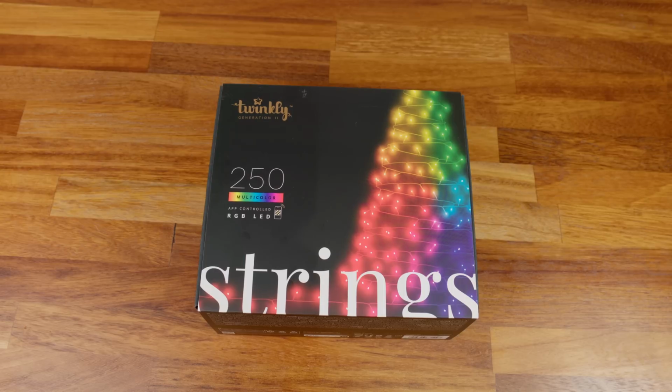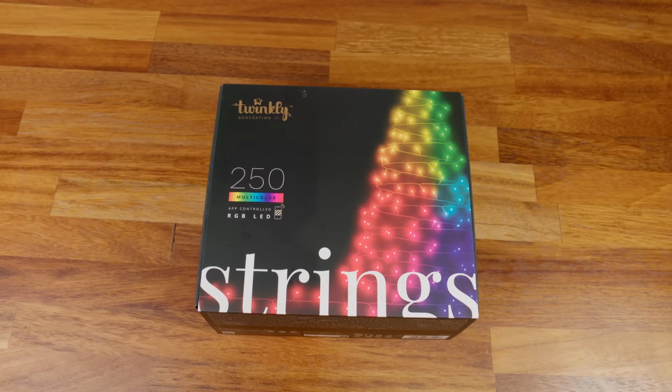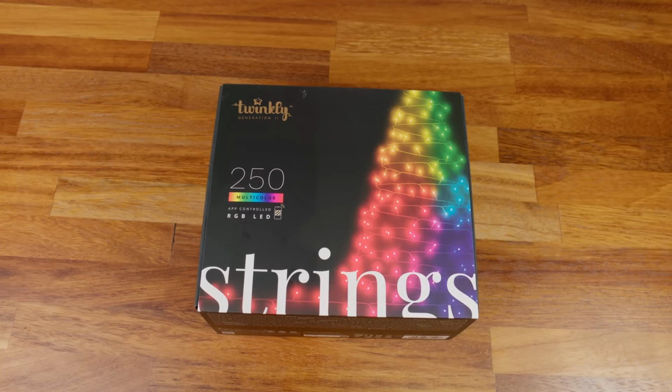But this is almost a point of principle that I do not want to have a login and a user account for my Christmas lights that I use once a year. So this is almost a point of principle. I want to try and set these up and see how much I can make these do without touching the manufacturer's app. So let's see how this is going to go.